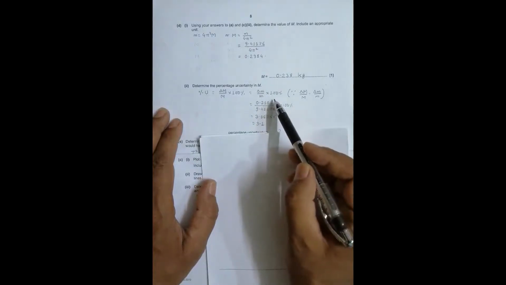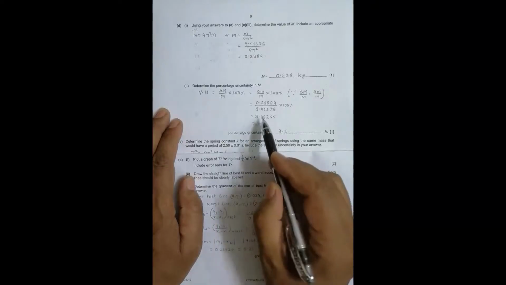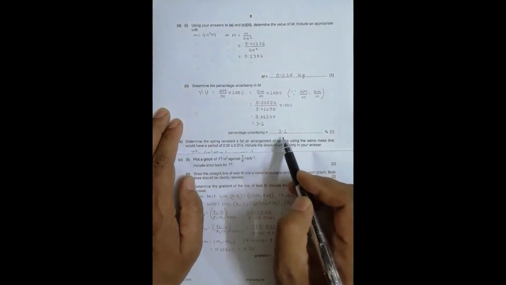Other quantities do not have errors, so I use the full value of this delta m, and this delta m is from the previous page. This is delta small m, and this is the value of small m, the best value. It got me this, so I use 2SF, 3.1. So it is 3.1%.